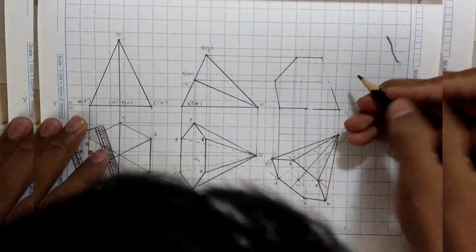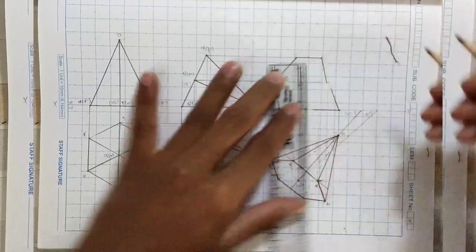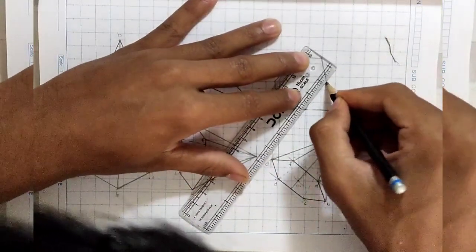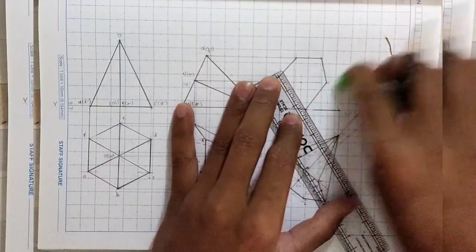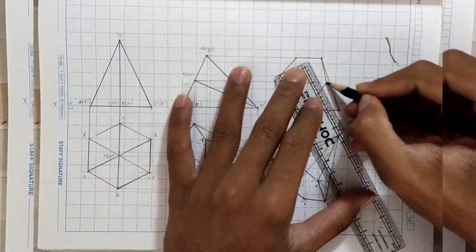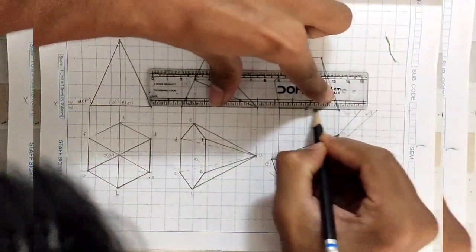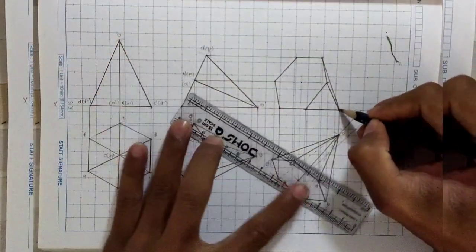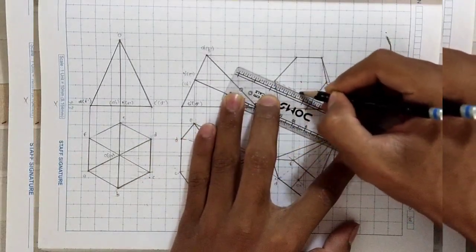It comes somewhere like here. Okay, so this comes like this, and this comes like this. Here it is like this. So all these edges are not visible. Why? Because the base is visible.